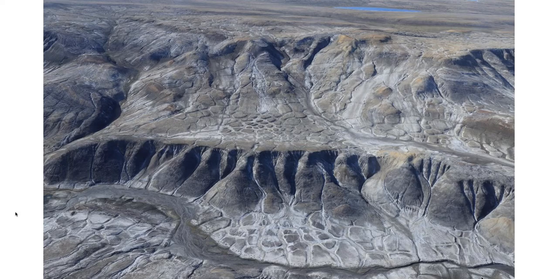Modern analogs give good examples of the types of landforms and processes that accompany periglacial conditions, as here in Axel Heidelberg Island in Nunavut in Canada. This is a photograph from Sean Chartrand. The dominant landform in this landscape is thermal contraction polygons.